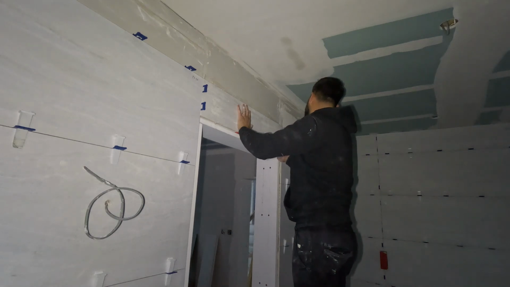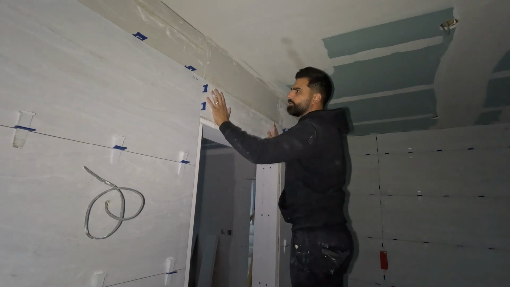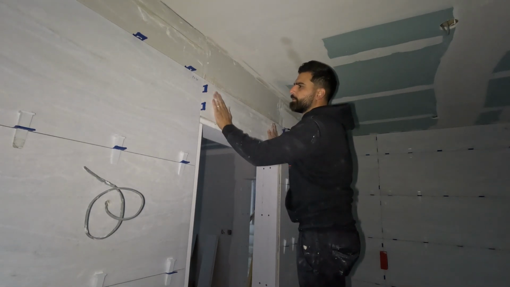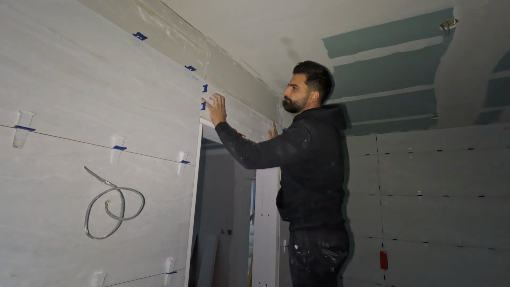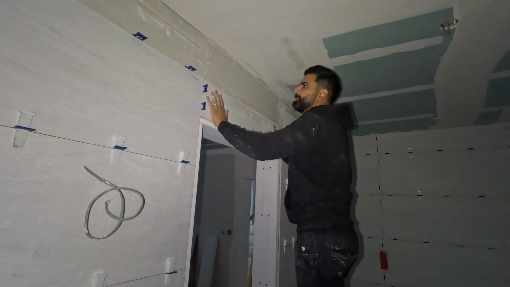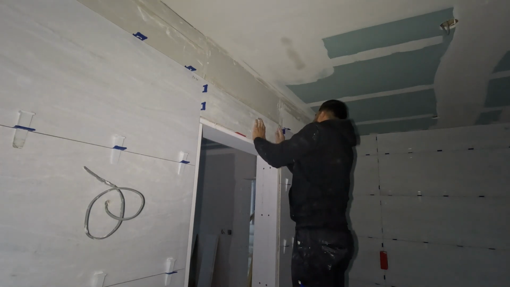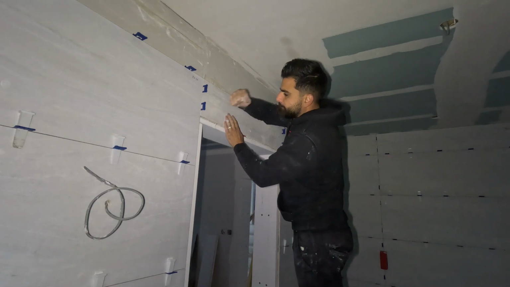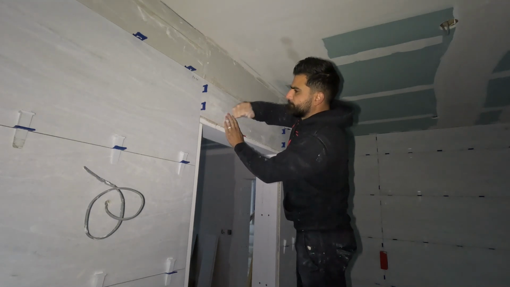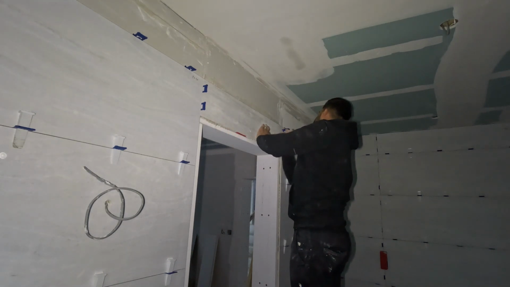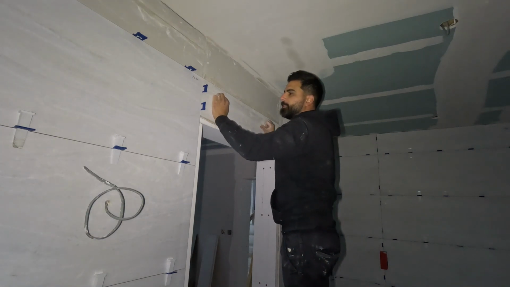Oh, like a glove. Like a glove. Mind you, it's resting on that little red packer there. Very good.